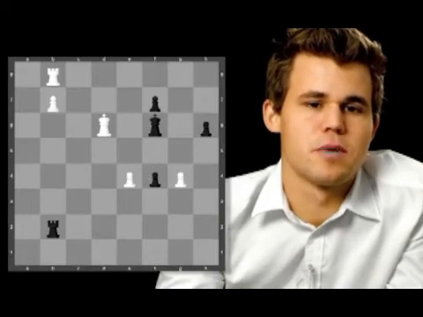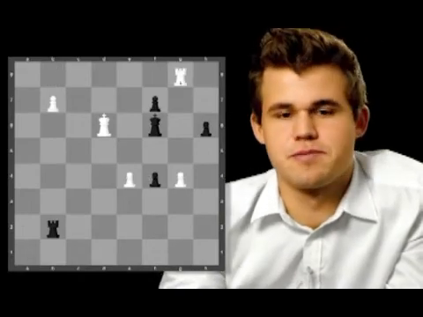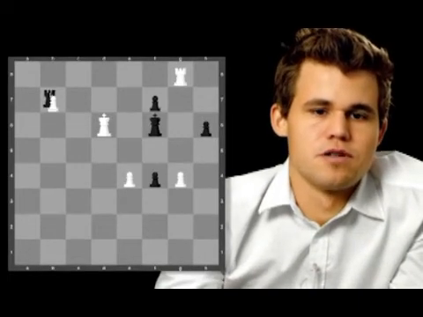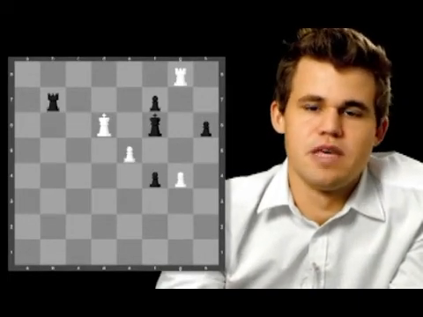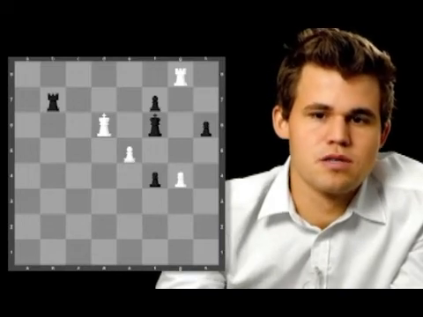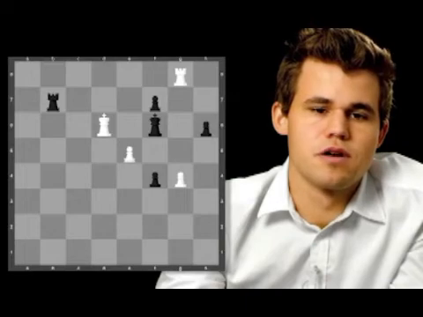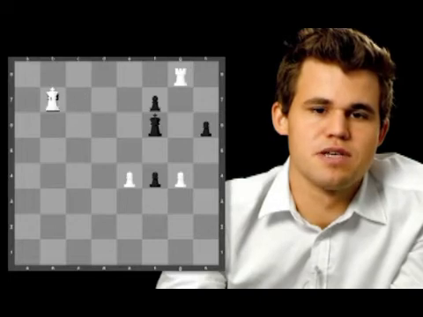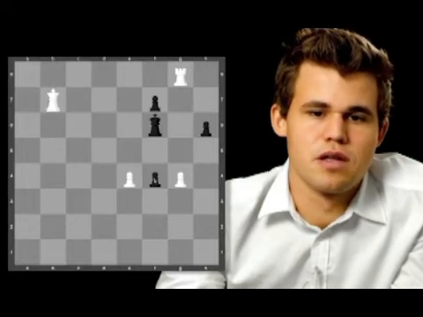Now comes the point of my idea, rook to g8. Obviously with the point rook b7, e5, and checkmate. So he has only one option, which is rook to b6, rook takes b7, king takes b7, and now f3.